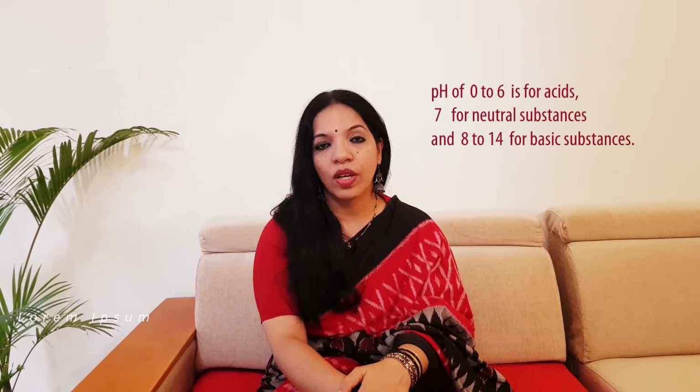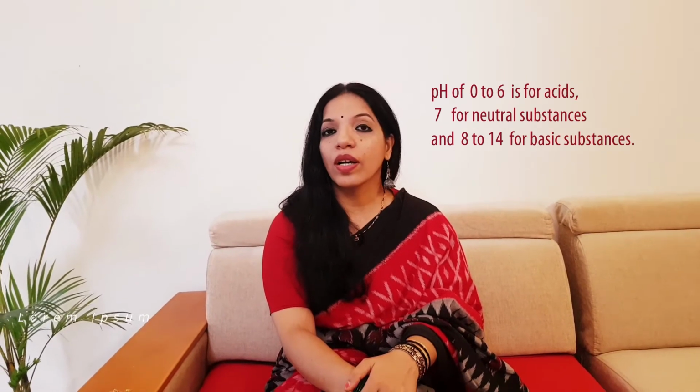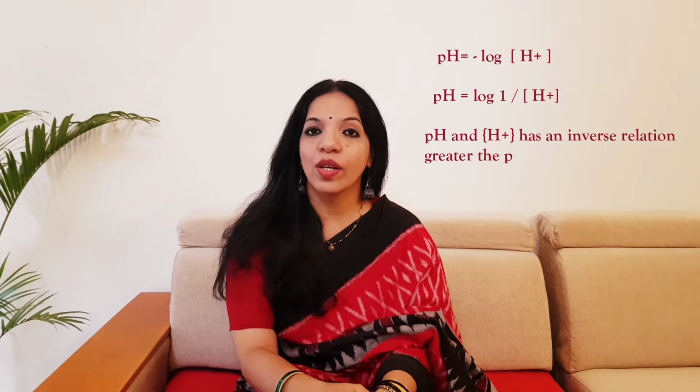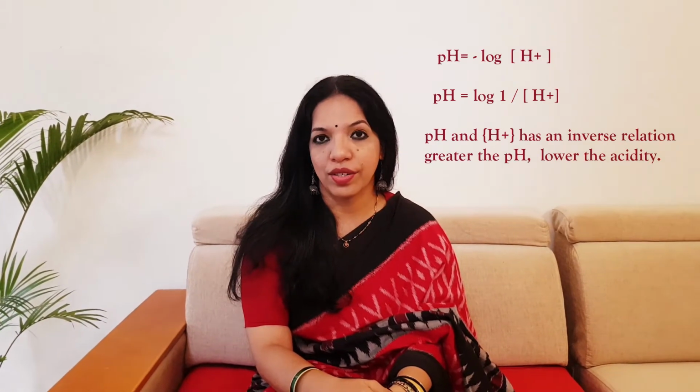For example, water has a pH of 7. A very concentrated acid or a strong acid has a pH of 0 or 1, and a very strong base has a pH of 14. So acidity decreases from 0 to 7 and basicity increases from 7 to 14. pH can be expressed as minus log H plus ion concentration, where H plus ion concentration is in moles per liter, or it can be written as log 1 by H plus ion concentration.